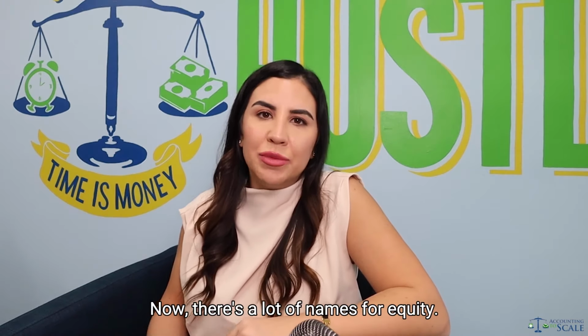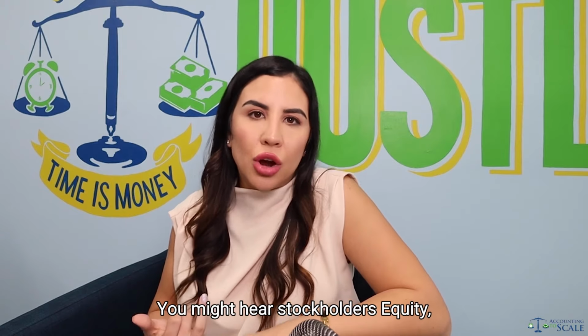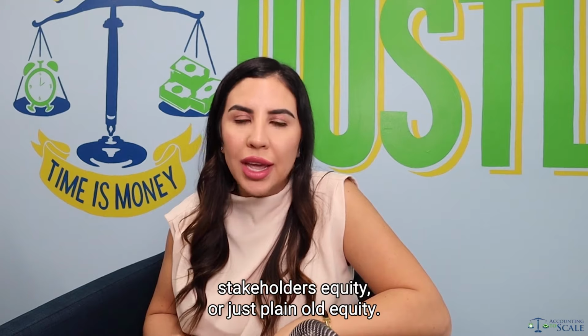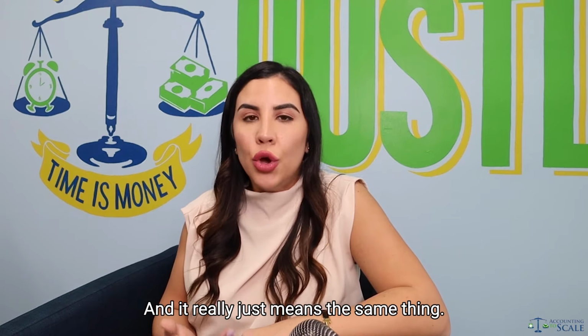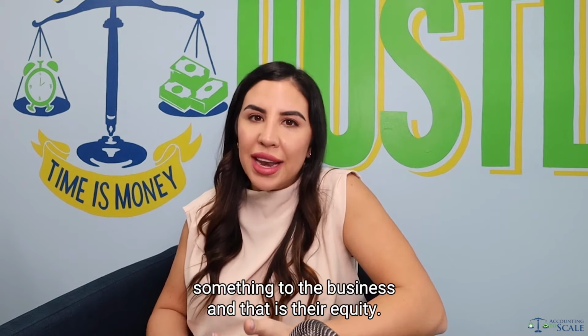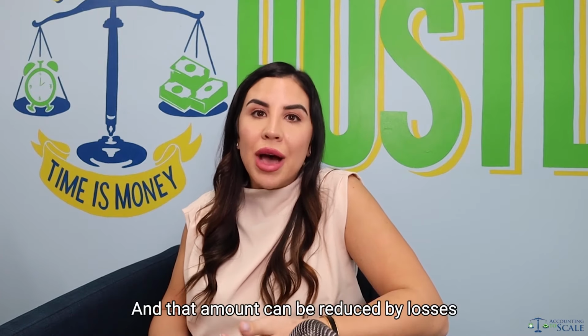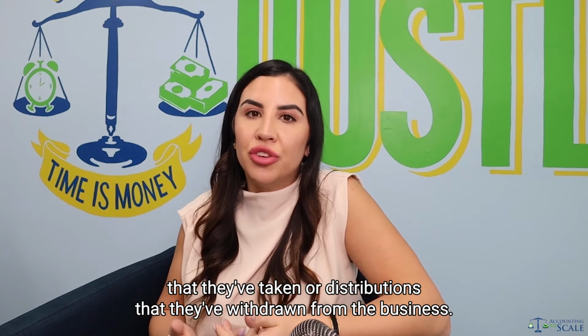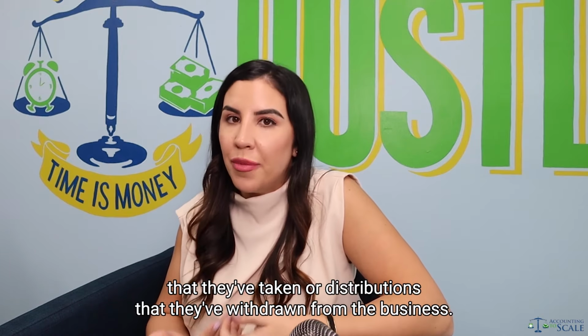Now, there's a lot of names for equity. You might hear stockholders' equity, stakeholders' equity, or just plain old equity. And it really just means the same thing. Whoever is an owner has contributed something to the business, and that is their equity. And that amount can be reduced by losses that they've taken or distributions that they've withdrawn from the business.